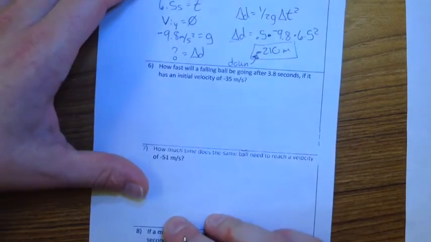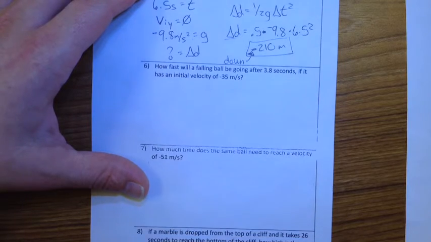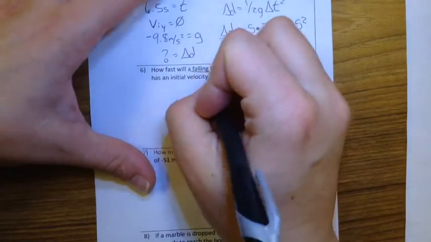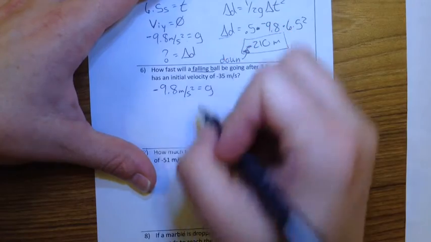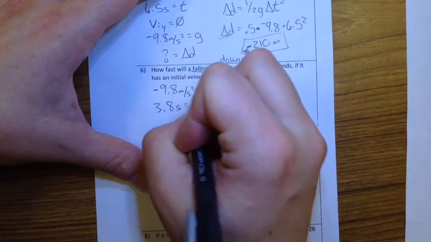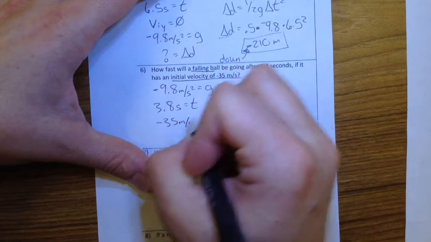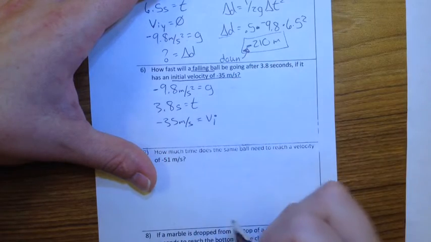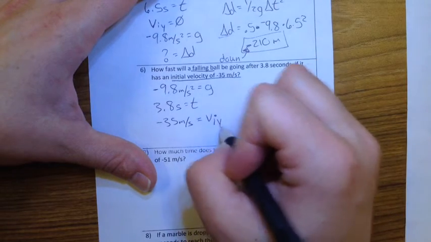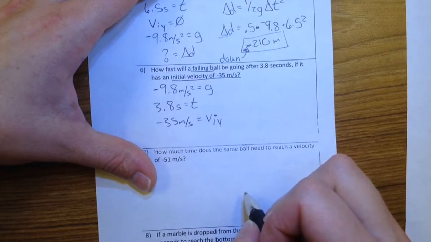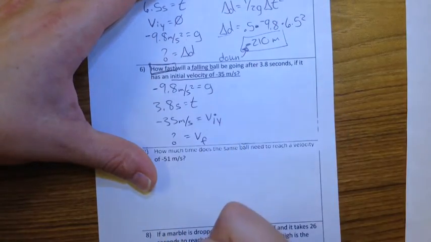All right. How fast will a falling ball be going after 3.8 seconds if it has an initial velocity of negative 35 meters per second? Okay, so it's a falling ball. We have gravity, 9.8 meters per second squared. 3.8 seconds, that's time. Initial velocity of negative 35, so this ball is being thrown down. That's a vertical initial velocity. And the question is asking for how fast, so final velocity is the question.